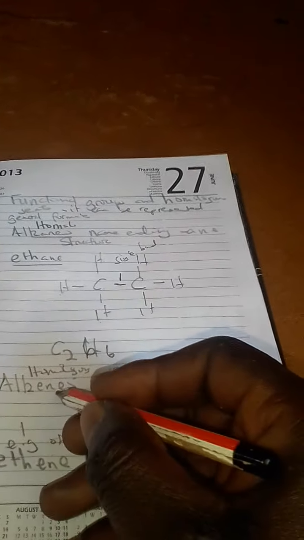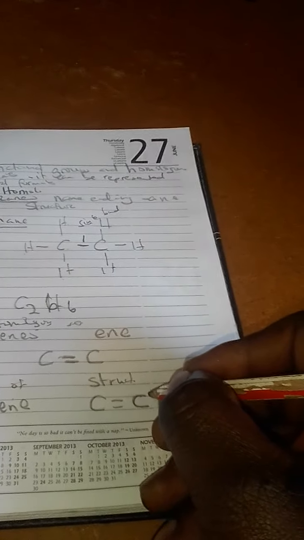Ethene is an example of an alkene. They will have a double bond, and the carbons can then bond to hydrogen atoms.